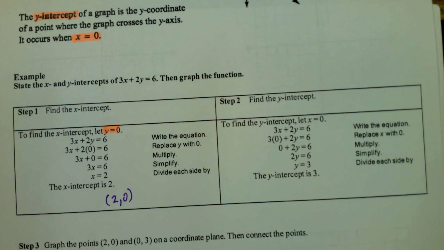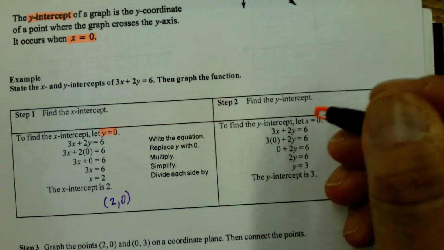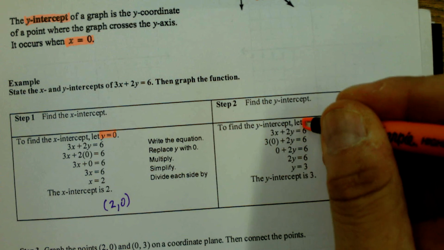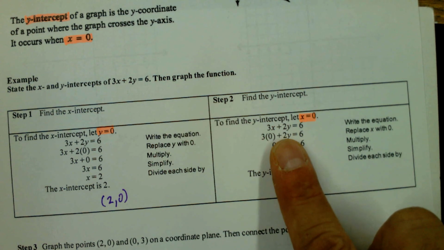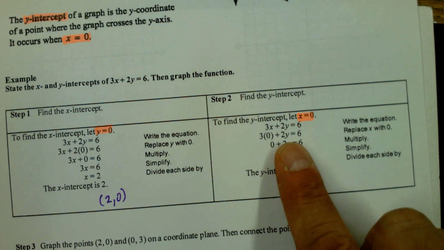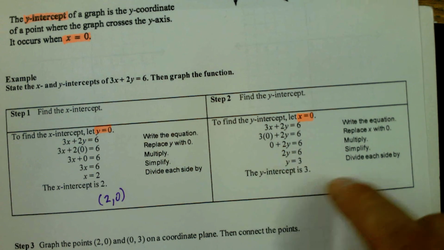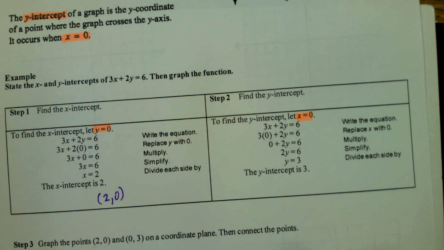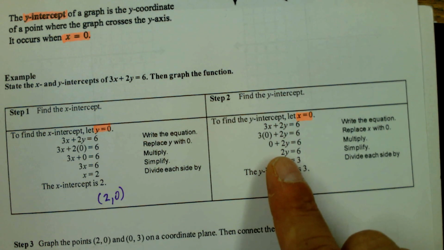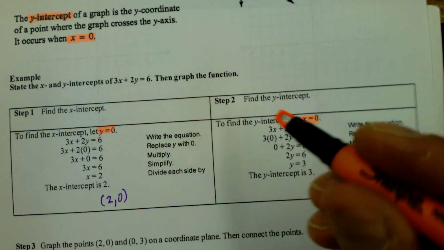On a y-intercept, x equals 0. So we're going to do that whole process again, but we're going to replace the value of x in that equation with 0. So 3 times 0 plus 2y equals 6. But 3 times 0 is 0, so really we have a new equation, 2 times y equals 6.